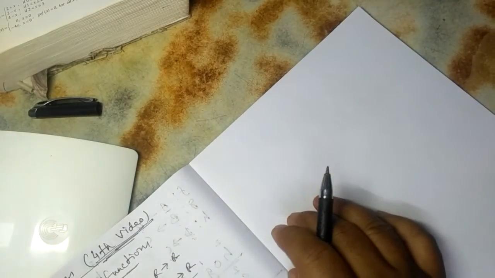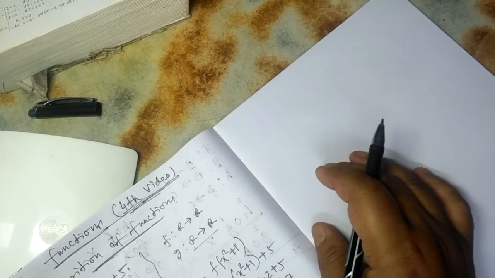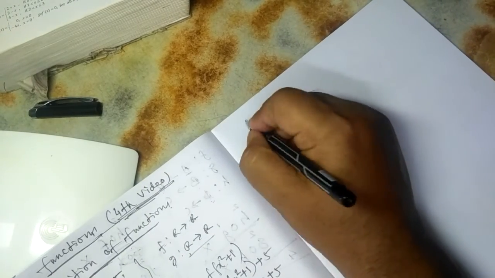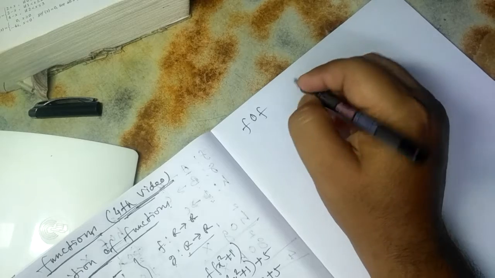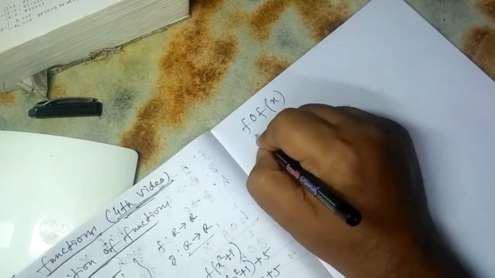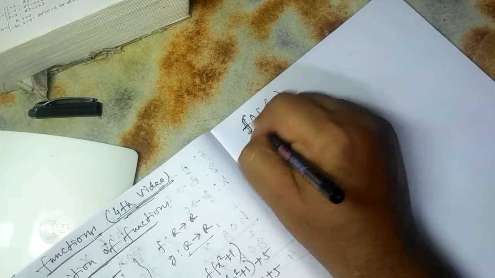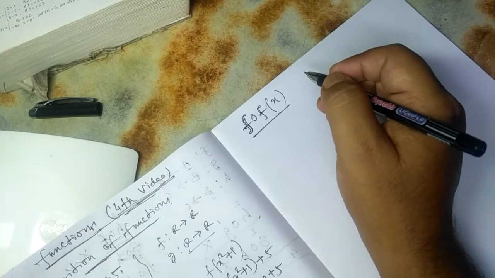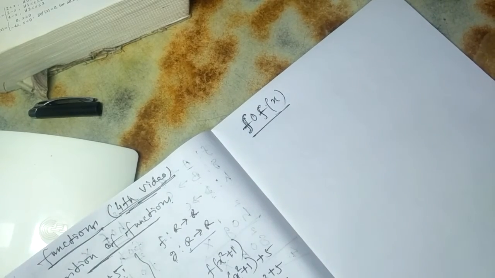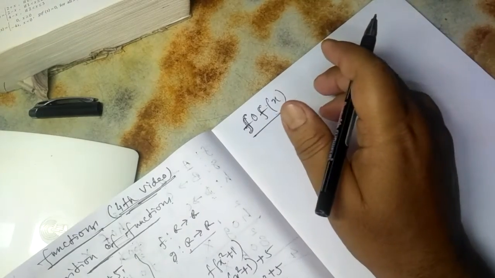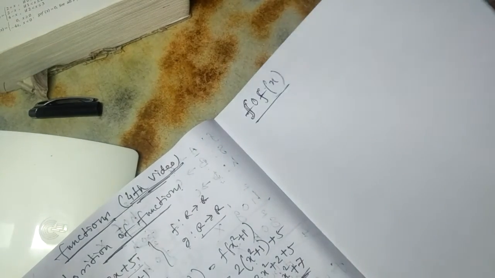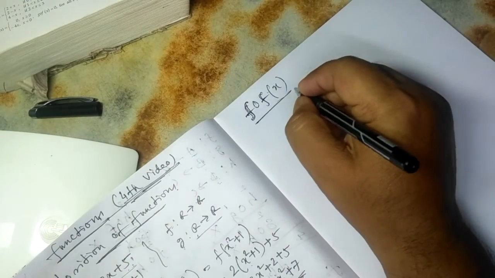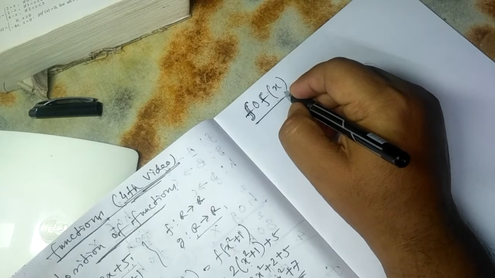Now let us try to understand another function. Let us say f o f (x). f o f (x) is a composition of the same function with itself.